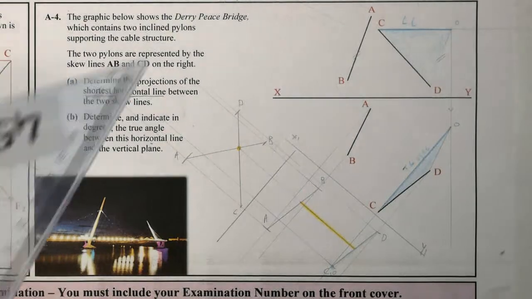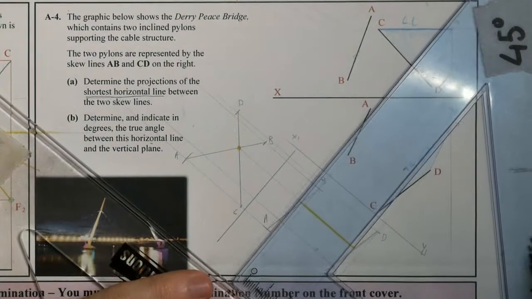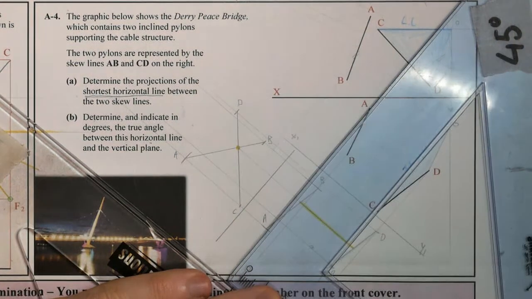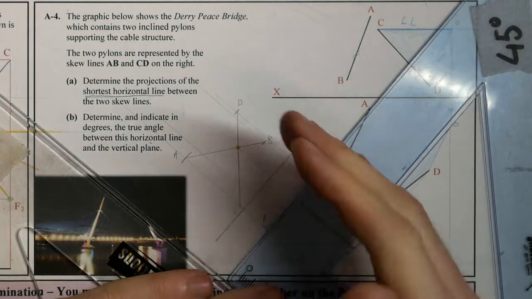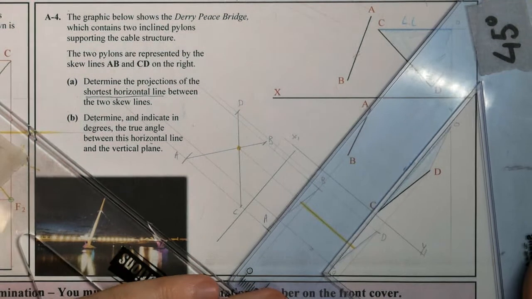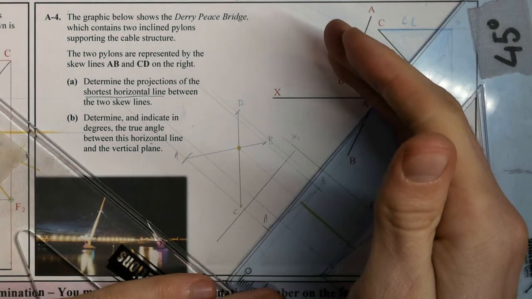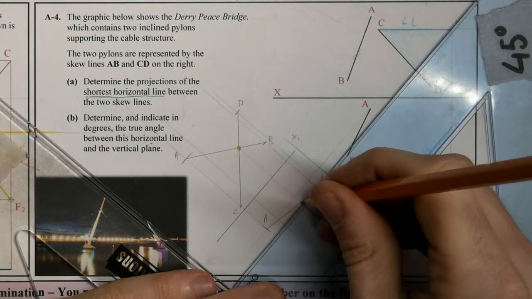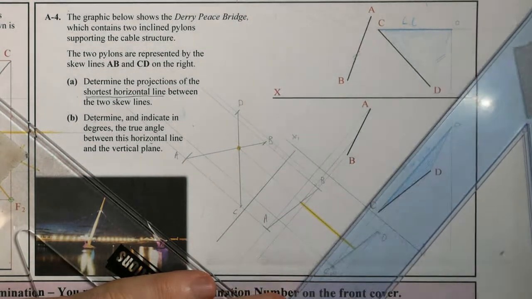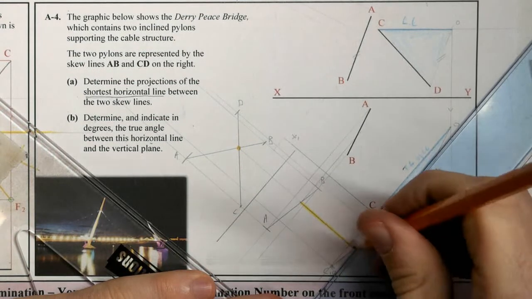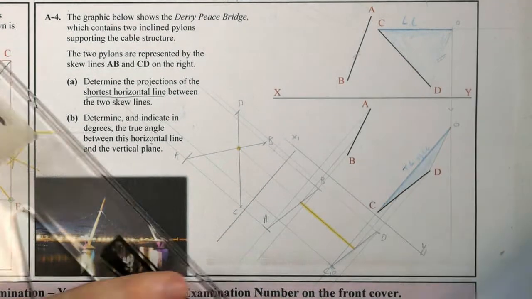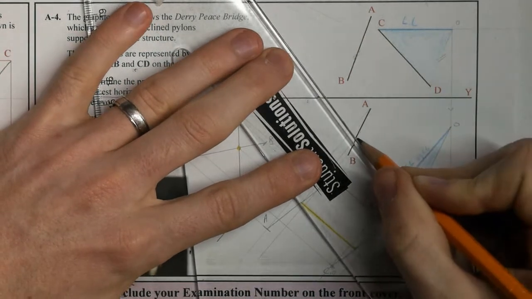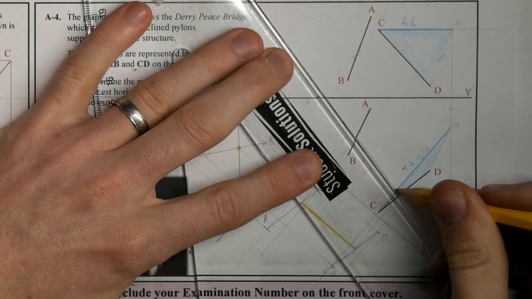Sorry, just a bit of a shadow here from the light. Okay, so on line AB, I'm projecting back onto line AB, and on line CD, project back onto line CD. So that's that projection there.